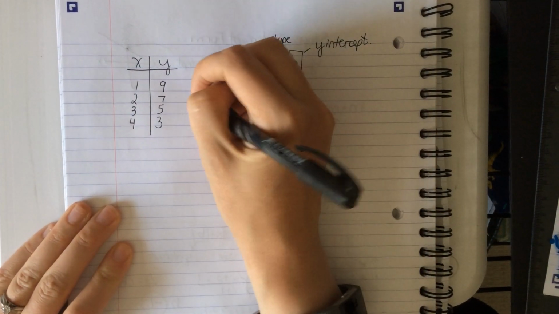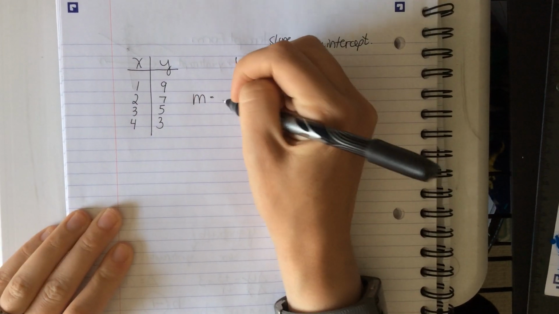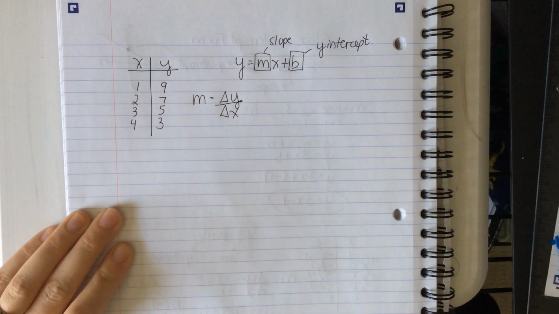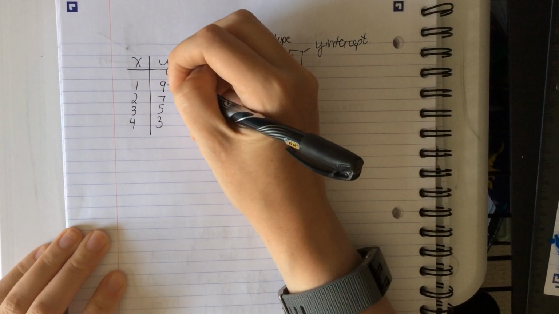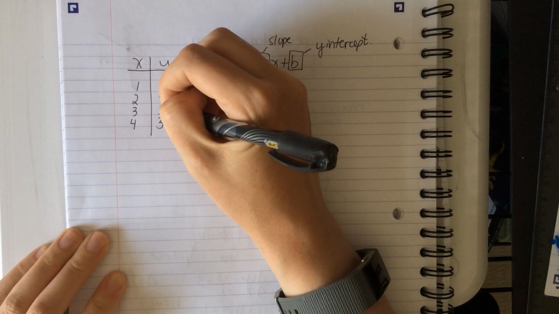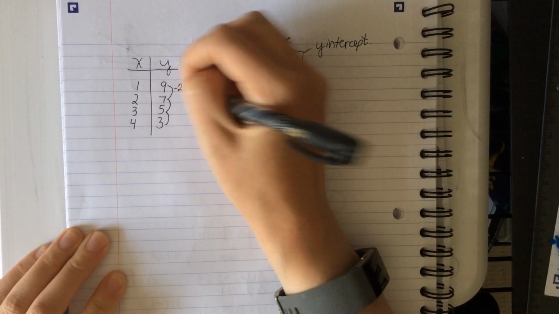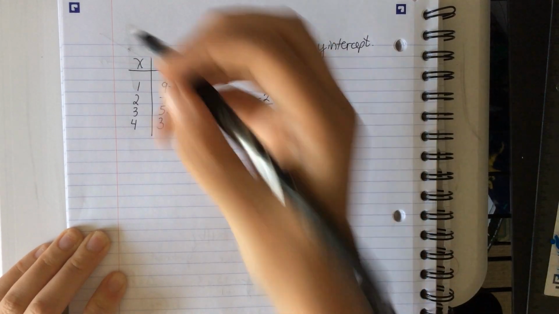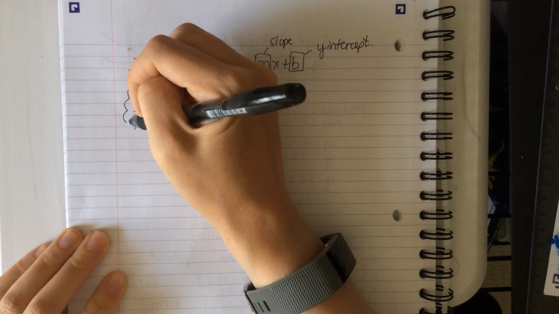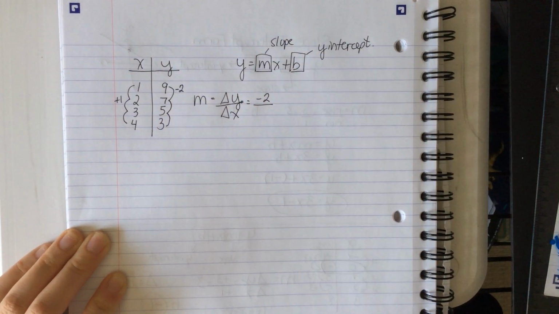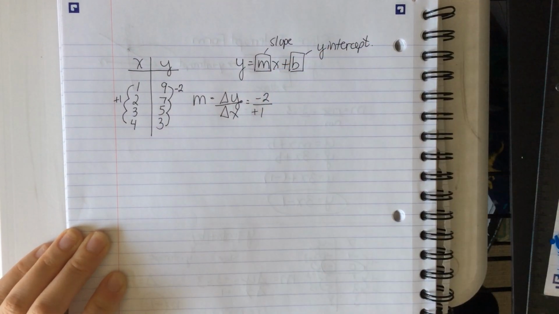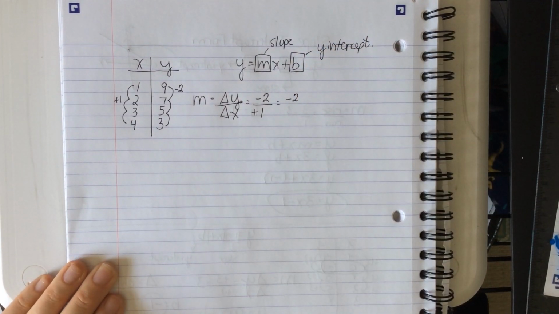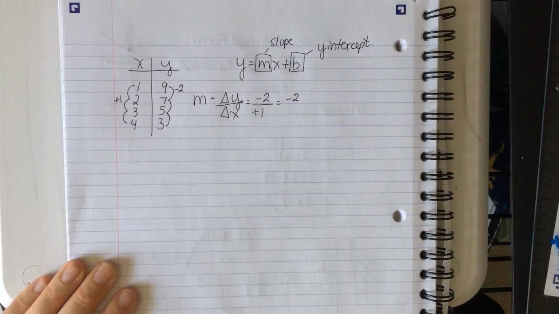So in order to find my slope, remember we said slope is the same as saying the change in y, or delta y, over the change in x. So here, my y value, when I move from point to point, is decreasing by 2. So my delta y is negative 2. My x value is increasing by 1. Okay, so I have a slope of negative 2, because negative 2 over 1 equals negative 2.